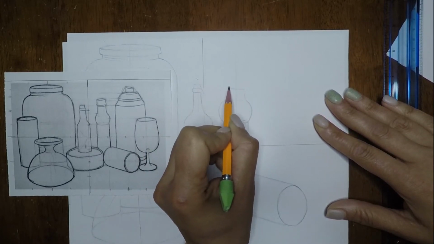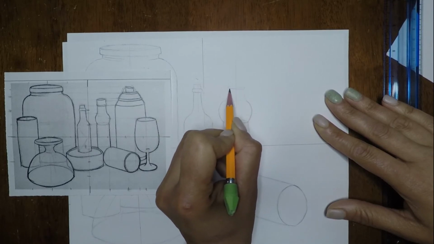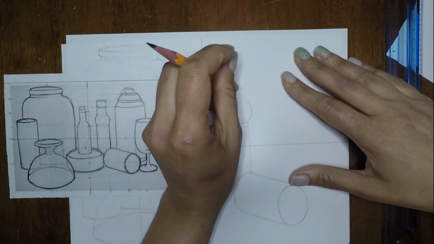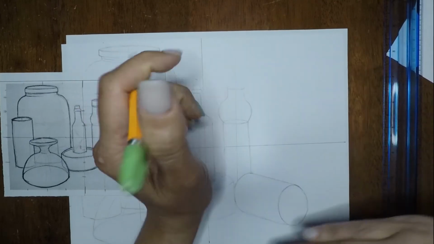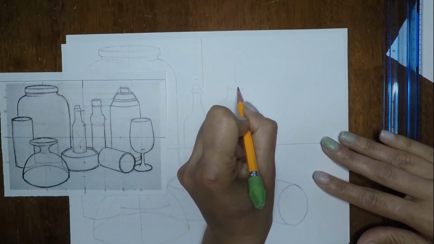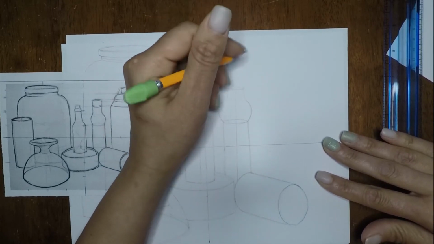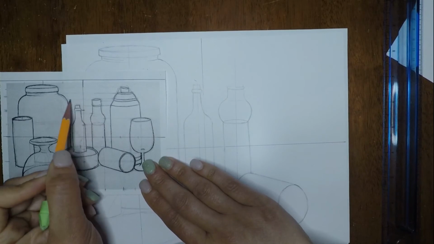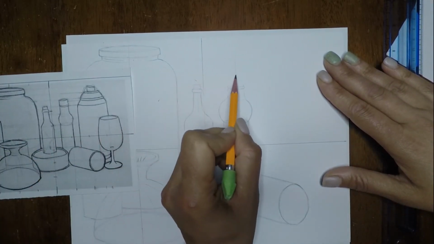And it has a little, making sure it's even though it's a little crooked. And then I'm going to go in and make the lid. The lid lines up kind of with that shoulder, actually. Yep.